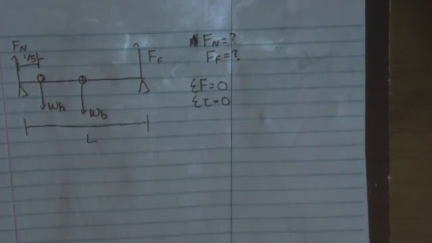So the very first thing that you want to do when you start a torque problem is pick a pivot point. Basically, you're saying that if our system was to tip, it would tip around this point. Arbitrarily, we are going to pick our pivot point at force far. Cool.